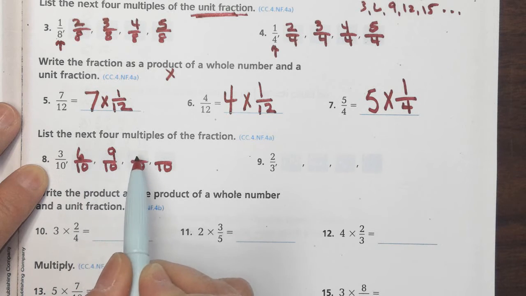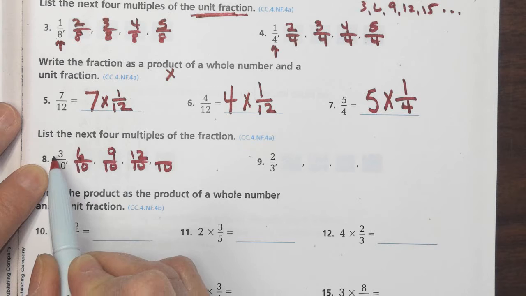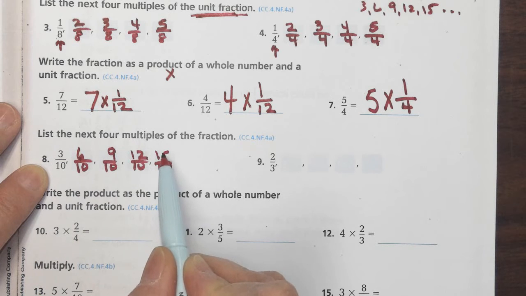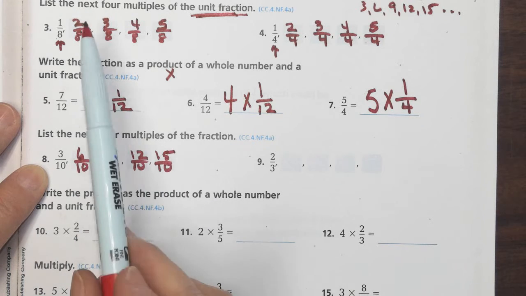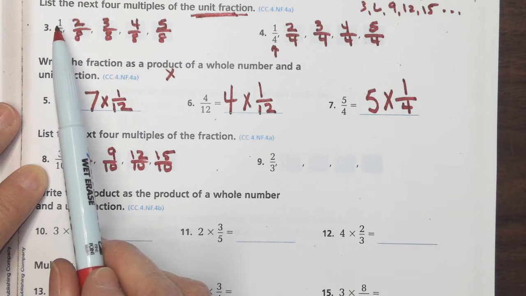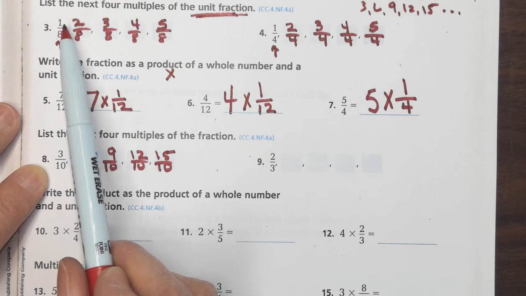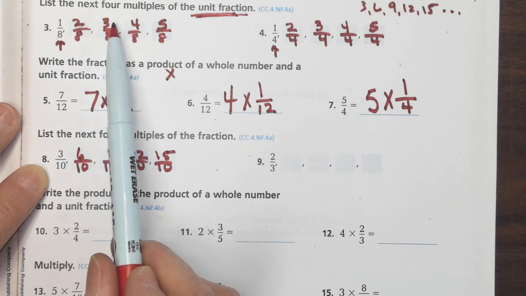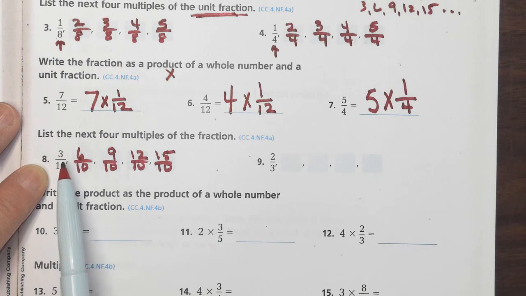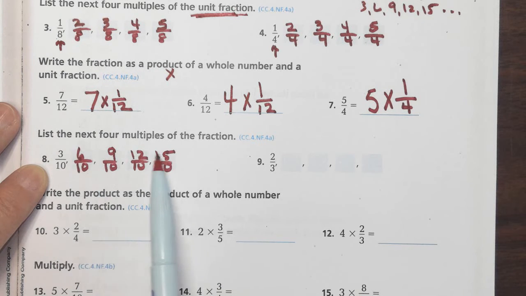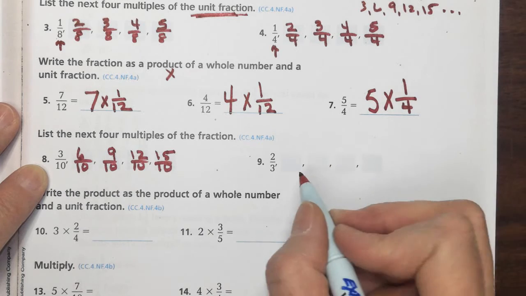3 times 3 is 9. 3 times 4 is 12. 3 times 5 is 15. So while it looked like we were just counting here, that's because we started with 1 and we were multiplying 1 times 2, 1 times 3, 1 times 4. When we multiply 3 times those numbers, we get the multiples of 3.